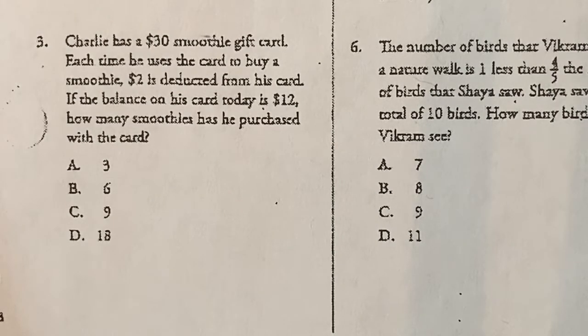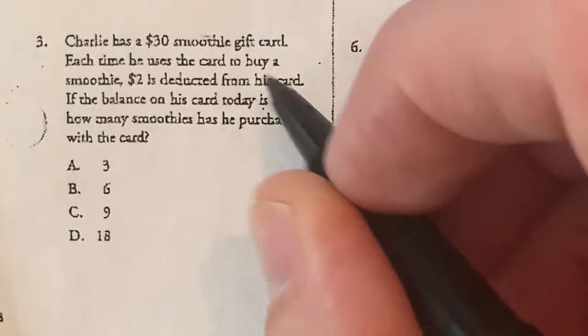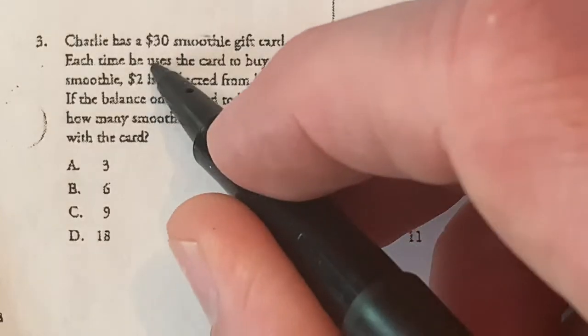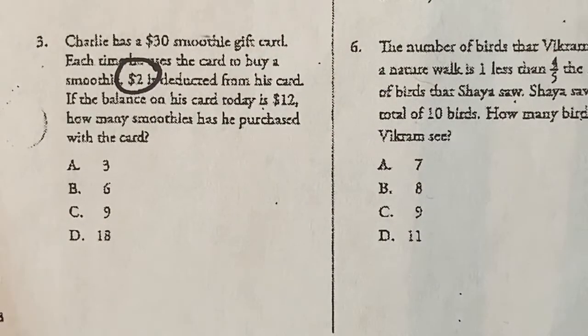Number 3, Charlie has a $30 smoothie gift card. Each time he uses the card to buy a smoothie, $2 is deducted from his card. If the balance on his card is 12, how many smoothies has he purchased with the card? Okay, so you don't want to use the 12 because that's what's remaining. You have to think about how much he spent to get to 12, right? So you need to do a little bit of math and figure out what the difference of 30 and 12 is, and then divide that by 2, and that should get you your answer.